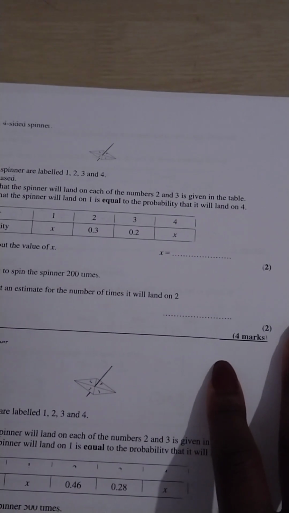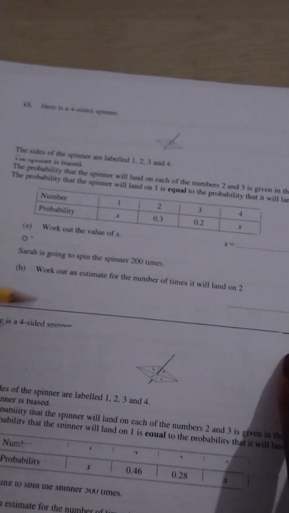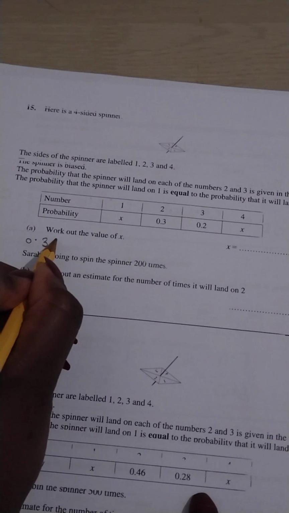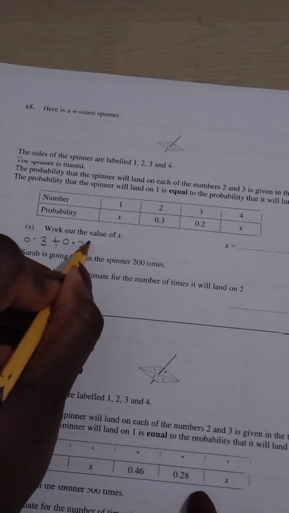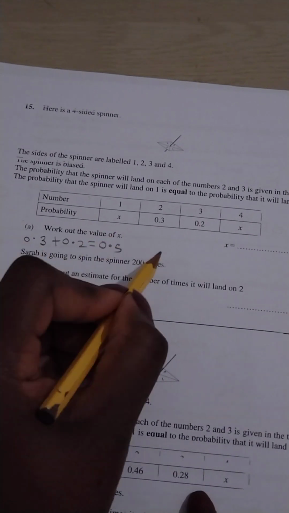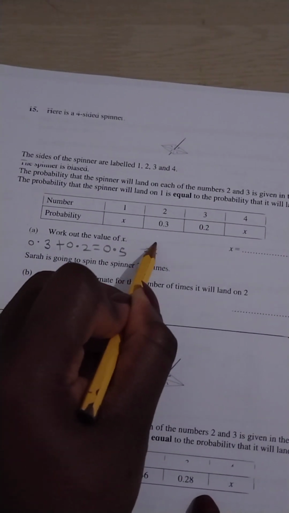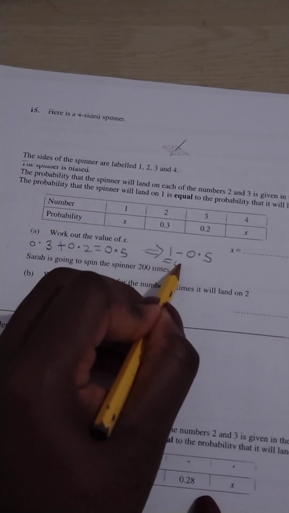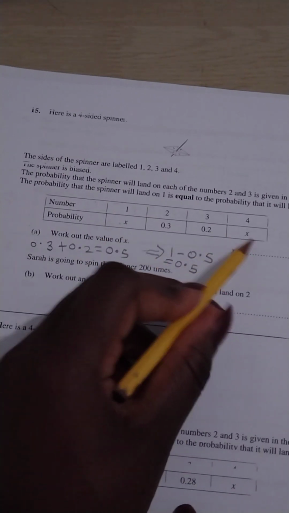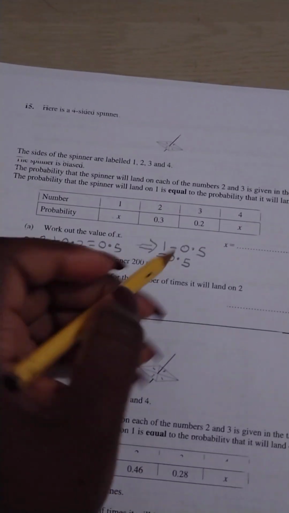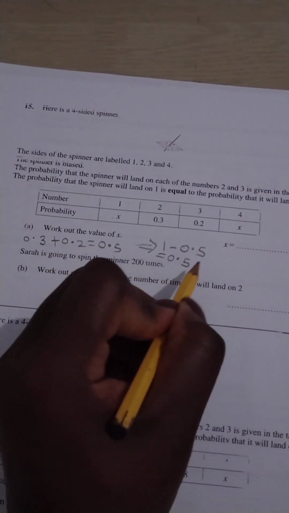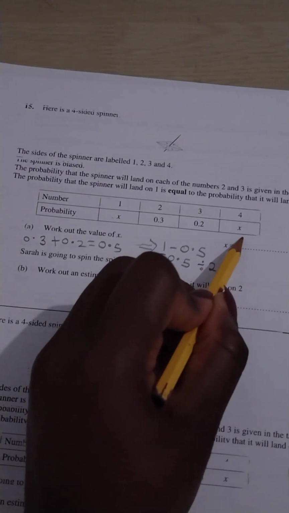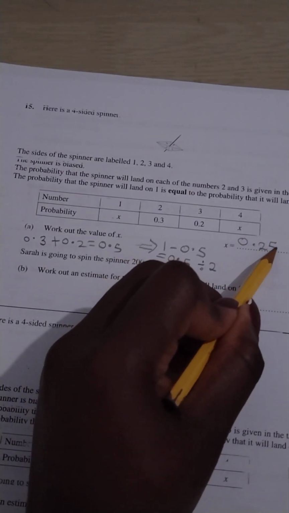So 0.3, oops, that's not clear. Sorry, there we are. 0.3 plus 0.2, that gives us 0.5. Now 1 subtract 0.5 is 0.5. Then we want to split that between 1 and 4 because they've said the probabilities are equal. So that means that 0.5 is divided by 2, and that gives us 0.25.